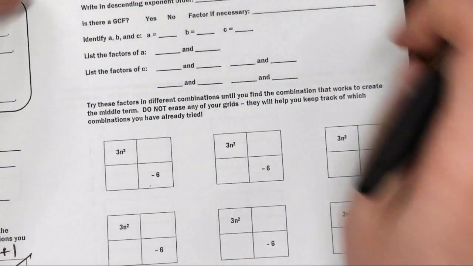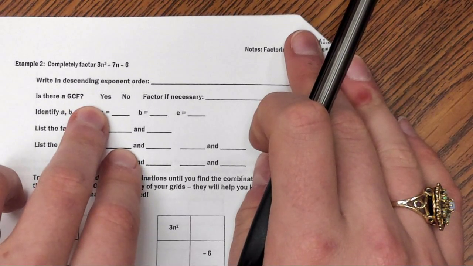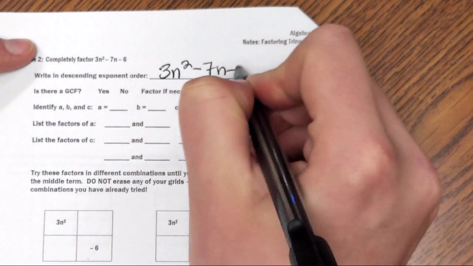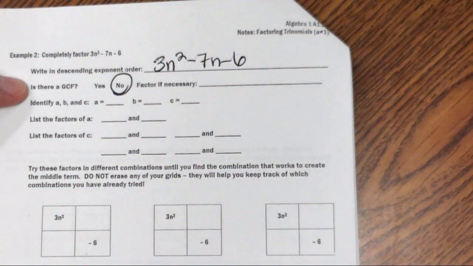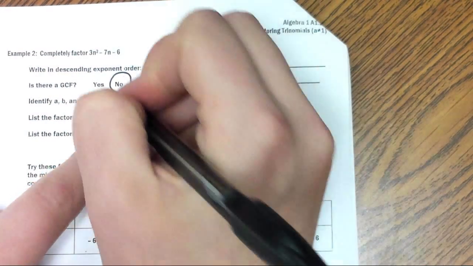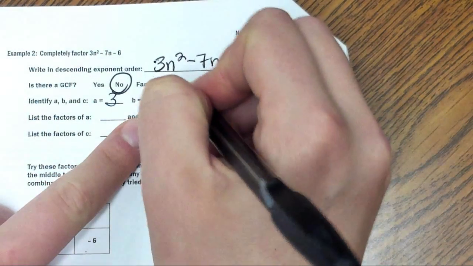Okay, example number 2, we're going to make sure we write this in descending exponent order. We have 3n squared minus 7n minus 6. Is there a GCF? No, no GCF in that one. So we don't need to factor anything out. Okay, so we're going to identify A, B, and C. A is 3, B is negative 7, and C is negative 6.